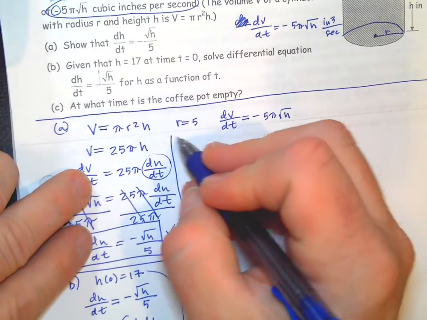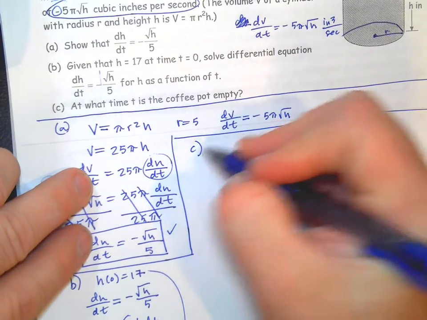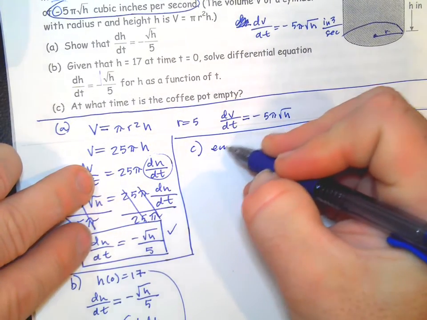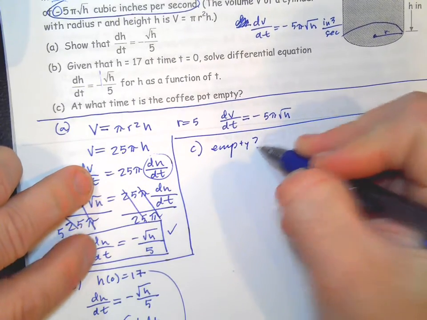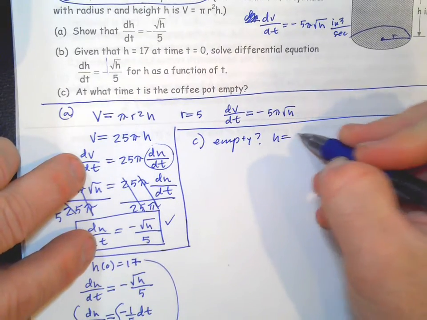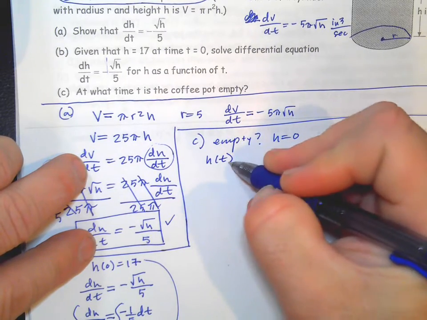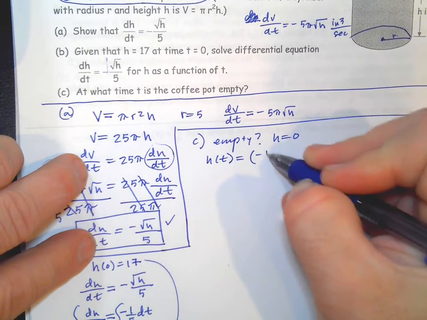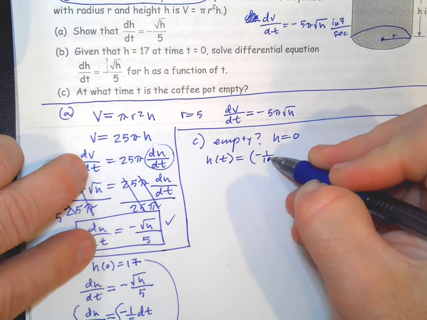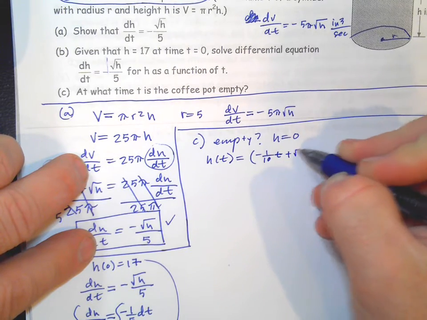Okay, part C, which I think actually is what we already did, was at what time is the coffee pot empty? Well, when is the coffee pot empty? When the height is 0. So it would be the work that we just did. I'll just redo it. They used to not always ask for the domain on solutions of differential equations. Now they do.